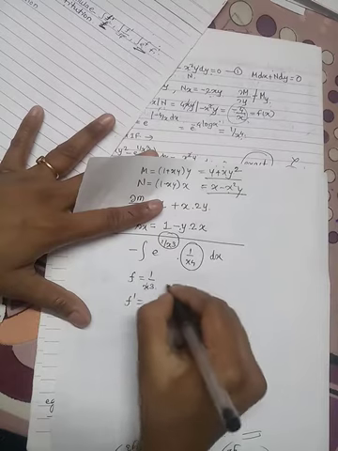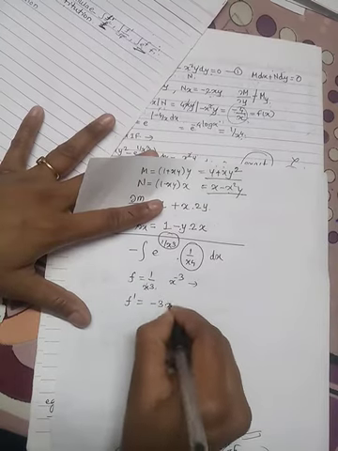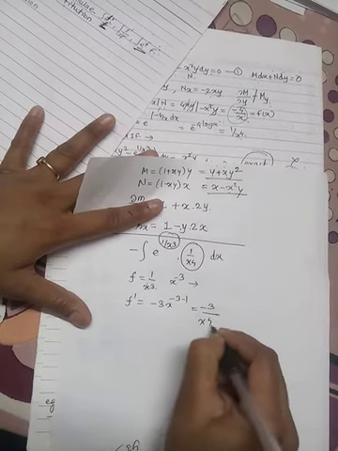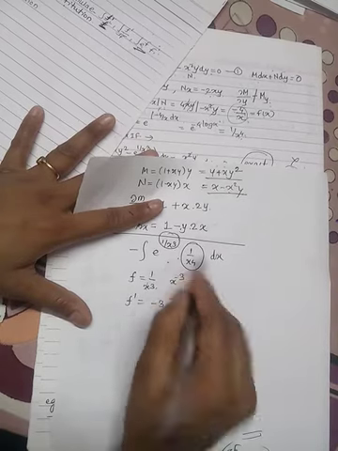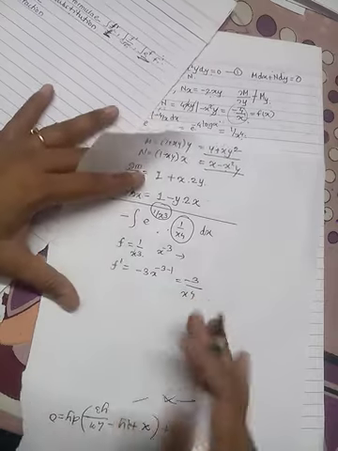1 upon x cube derivative: x raised to minus 3 derivative is minus 3 x raised to minus 3 minus 1, that is minus 3 upon x raised to 4. Yes, you can use this formula directly, or you can use the substitution method. So I will show you how we can use this formula.